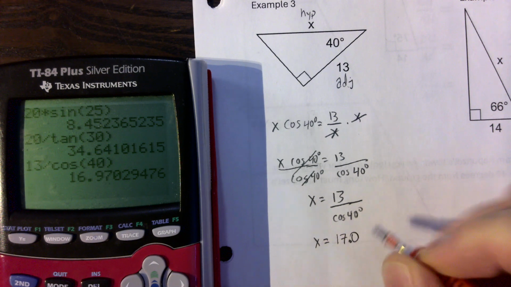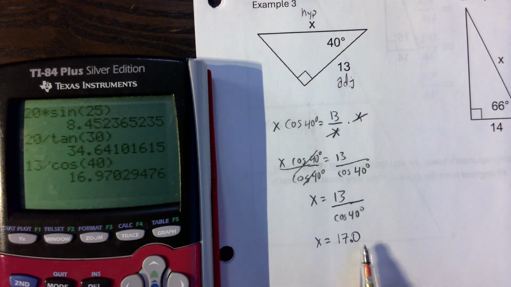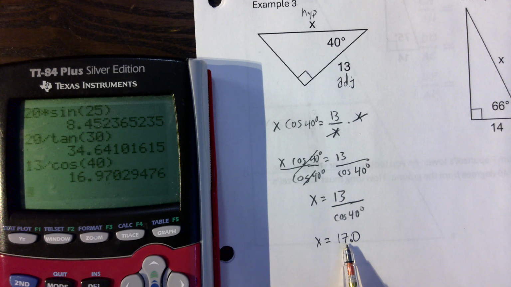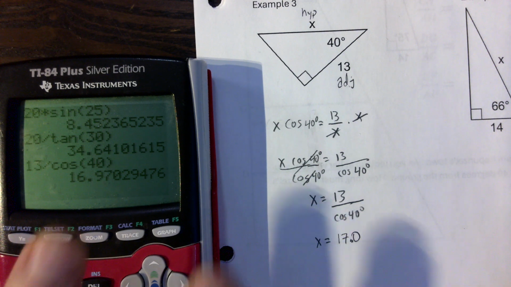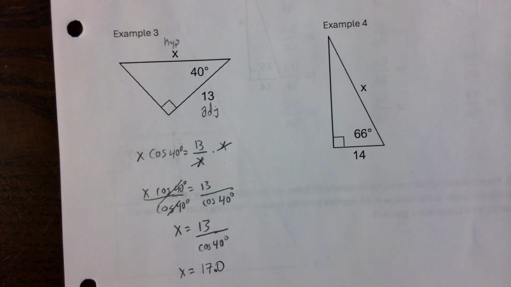This would be 17.0. And the 0.0 is important because it's telling you that this is accurate to a tenth. In other words, if rounding occurred, it occurred at this decimal place. If you just wrote 17, then they could assume that you rounded to the ones place and not the tenths place. So that is important to include there. And let's move on to example 4.